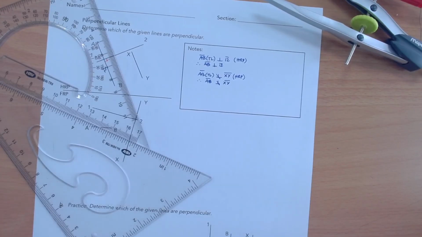So parang nalilito sila. Parang naisip nila basta two consecutive views, mukha silang parallel, then they must be parallel to each other. And they extend that definition to perpendicularity. Parang they say if they look perpendicular in two views, then they must be perpendicular. Which is not the case, no?